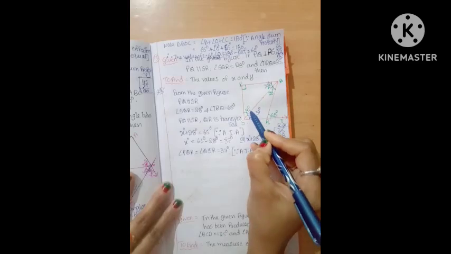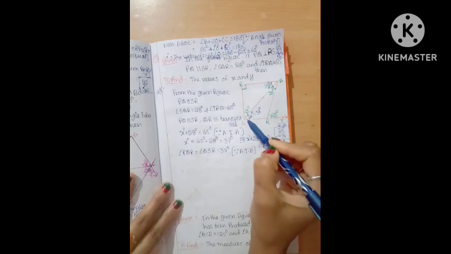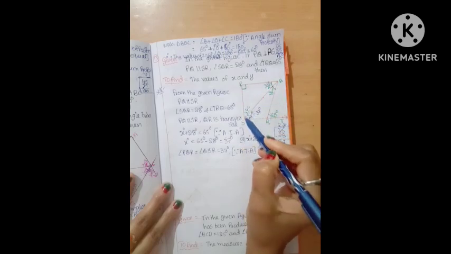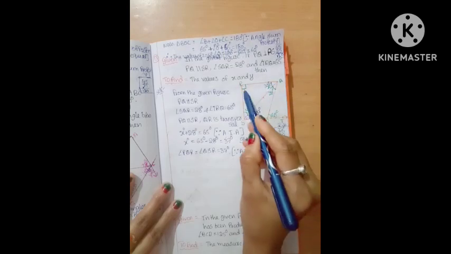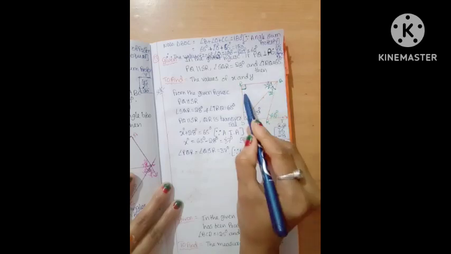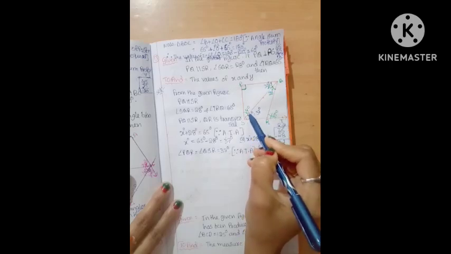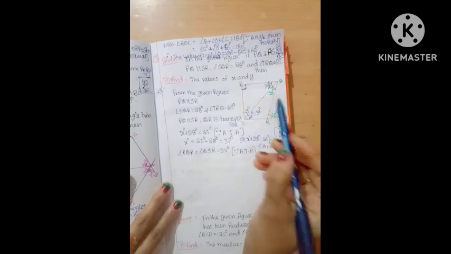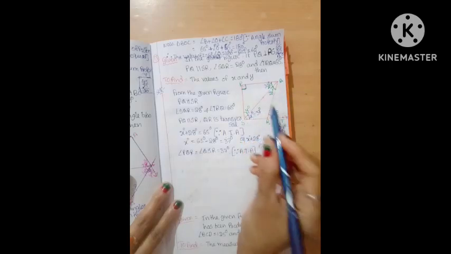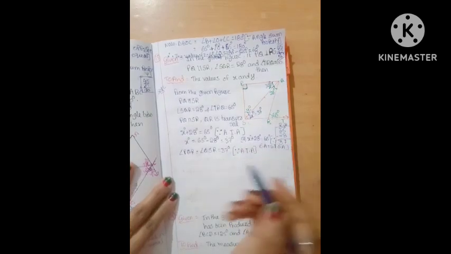How will you get this y angle? What property are you using in this one? This is a right angle triangle, it is given. Why is it a right angle triangle? Because one angle is marked 90 degrees, so this is a right angle triangle. Two angles are given in the problem, and we will find the third angle. How will you find the third angle? By using the angle sum property, we will get the third angle, which is the y degree angle. Okay, are you clear?